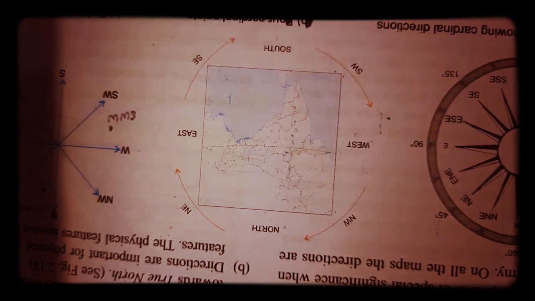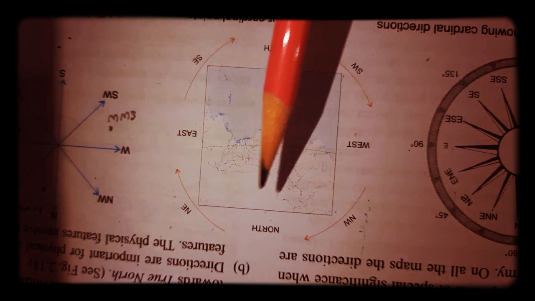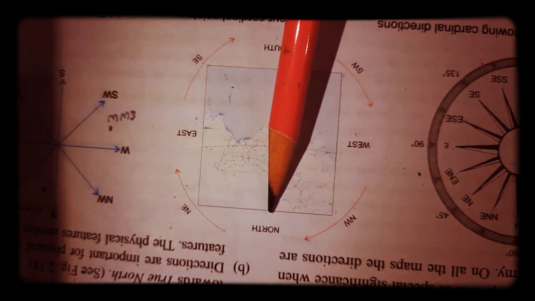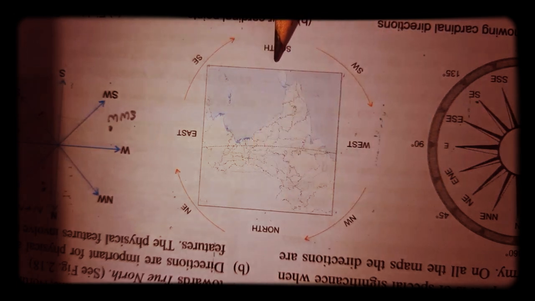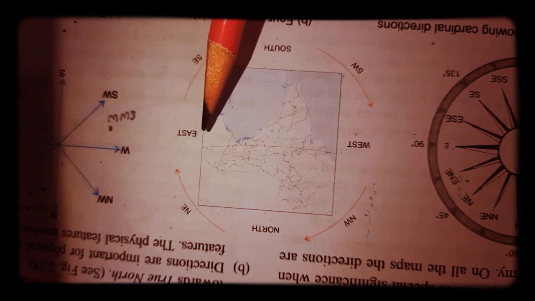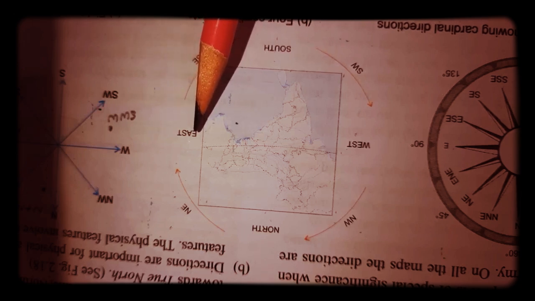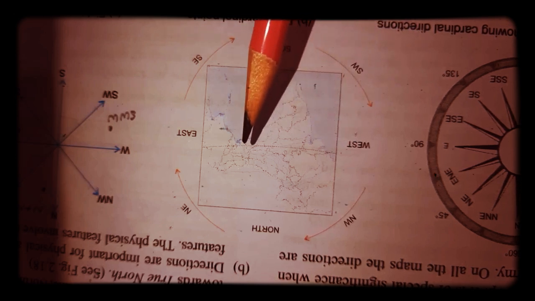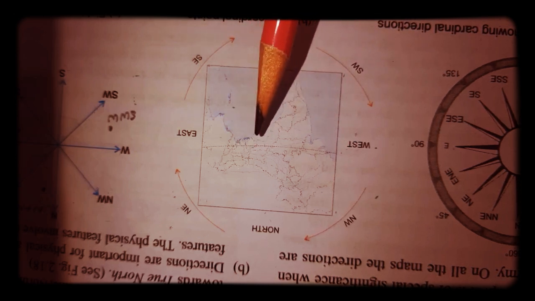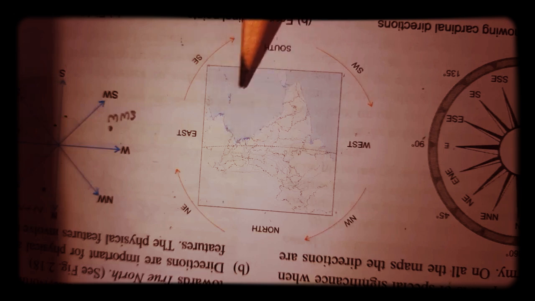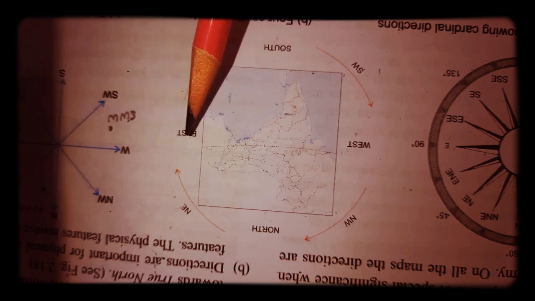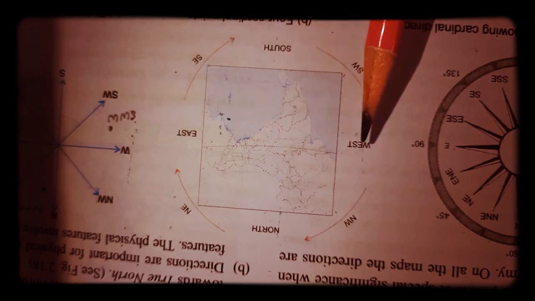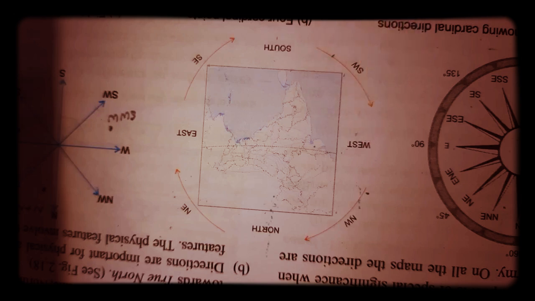One more way to understand this: always remember the top is north and the bottom is south. When there is confusion whether this is east or west, imagine this is a map of India or whatever it may be. Then on the eastern side is the Bay of Bengal, and the Arabian Sea is in the west. So in this way we can identify.